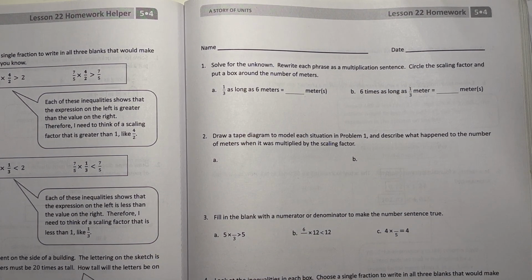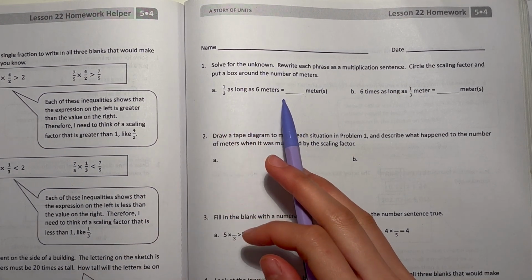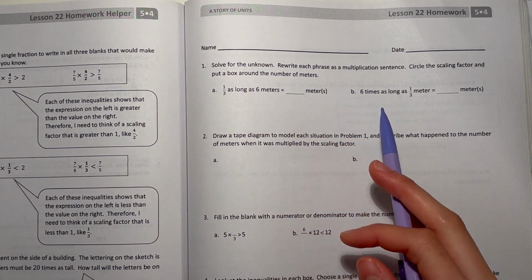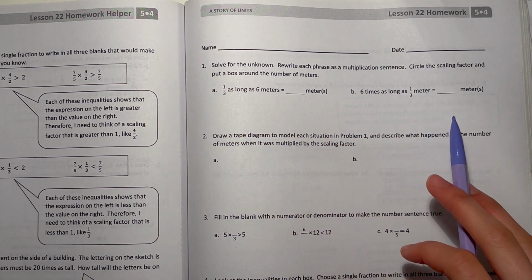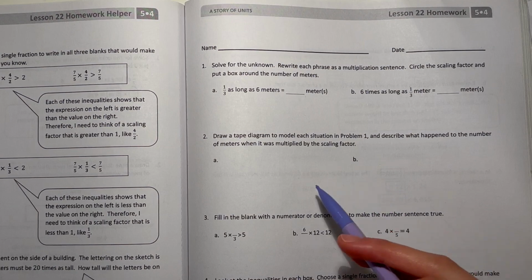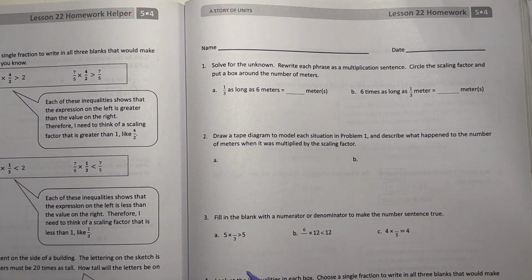So let's get started. Number 1, solve for the unknown. Rewrite each phrase as a multiplication sentence. Circle the scaling factor and put a box around the number of meters.